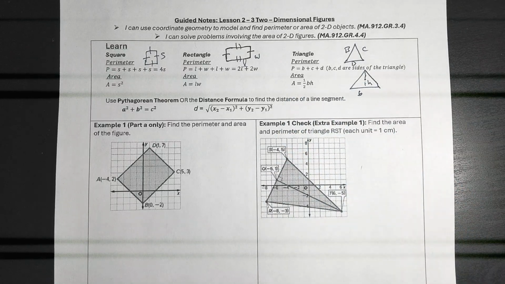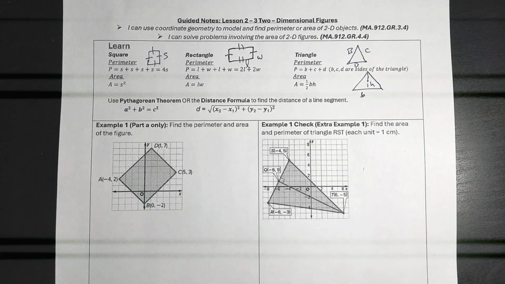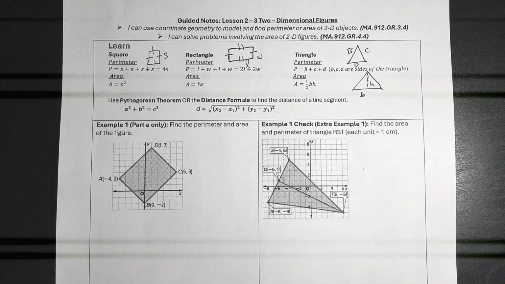Alright, and we also have the Pythagorean theorem, a squared plus b squared equals c squared, or the distance formula we used to find the distance of a line segment. The distance formula is the square root of x sub 2 minus x sub 1 squared plus y sub 2 minus y sub 1 squared. Still all under that square root symbol.